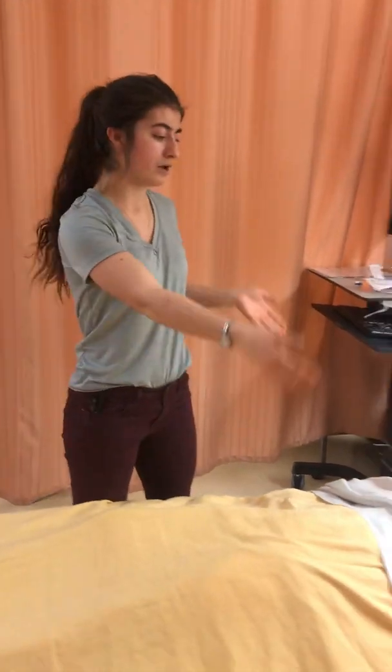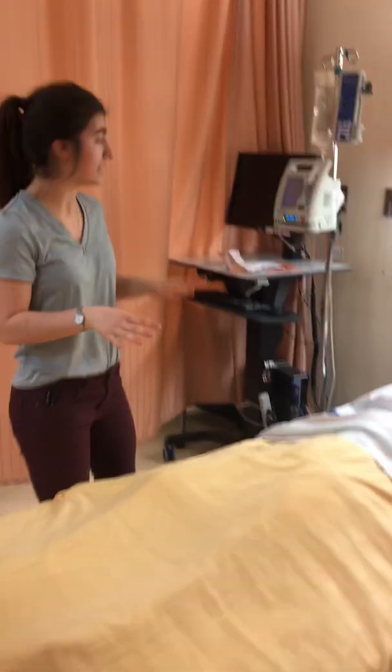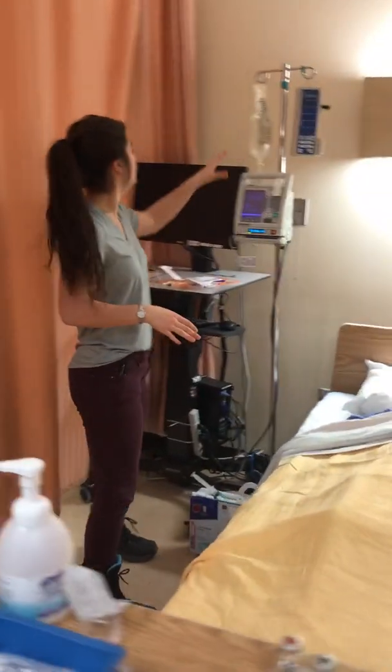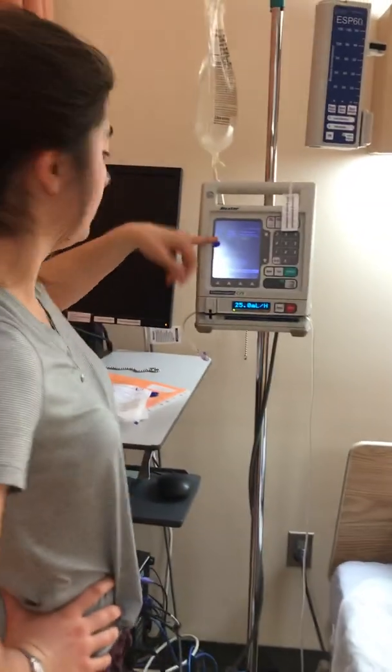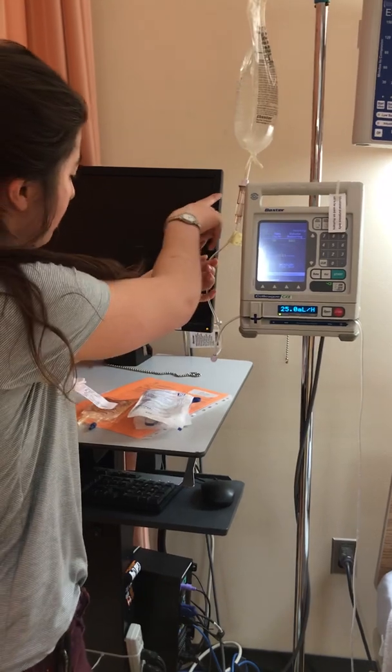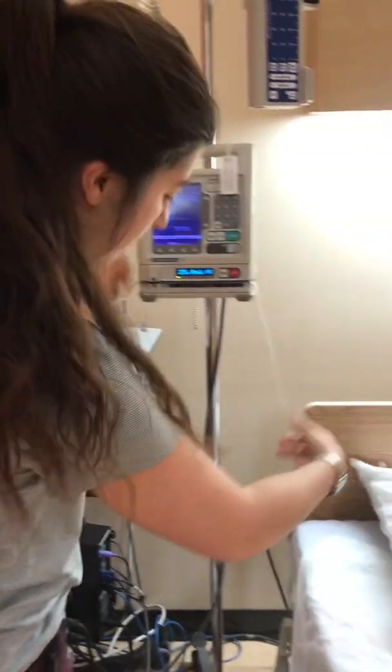The bed is down, the side rails would be raised unless they're okay with that. I'm going to check the IV line. They have their normal saline hanging. It's hanging at the correct rate. There are drips going in the drip chamber. There are no occlusions.